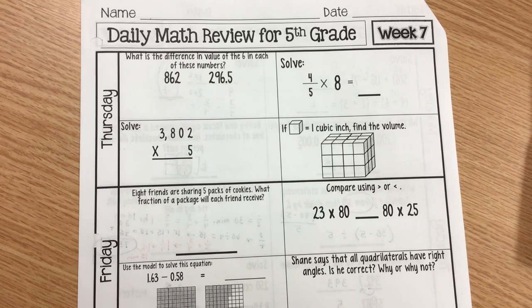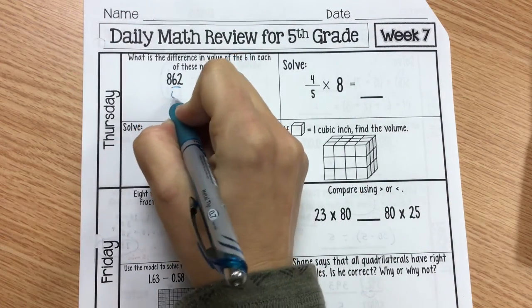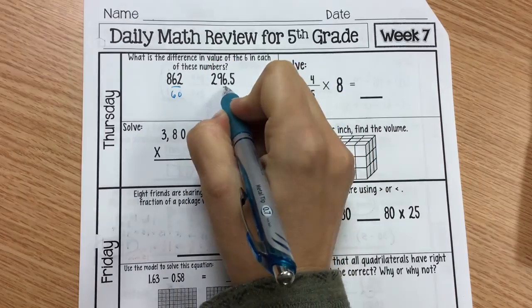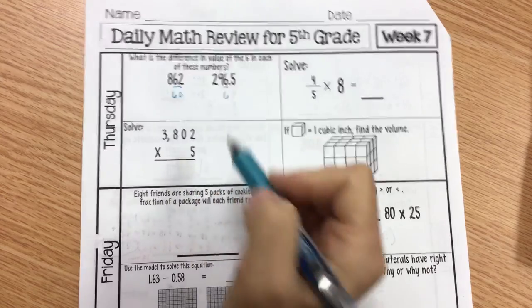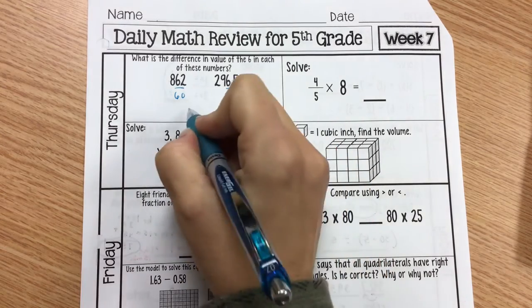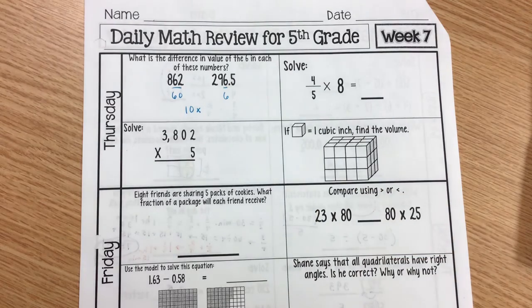All right, everybody, let's go ahead and finish up our daily math review for week 7 of our bell ringers. So what's the difference in value of the 6 in each of these numbers? So here we have 60, and here we have just a 6. So the difference between 60 and 6 is 60 is 10 times as much as 6.